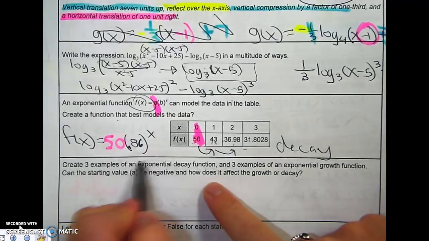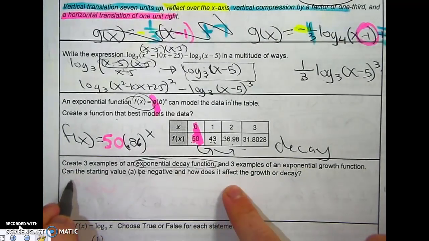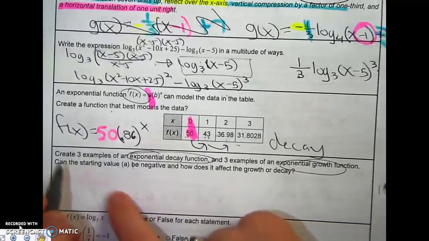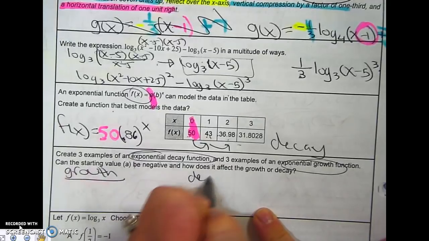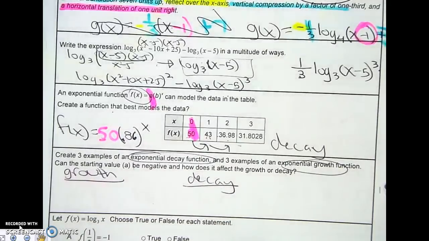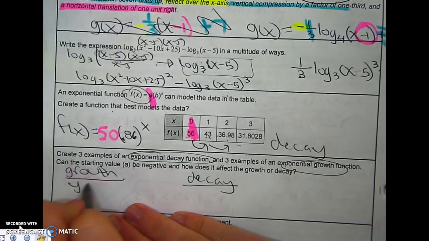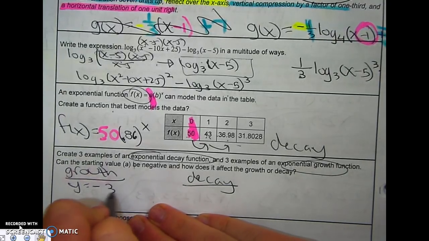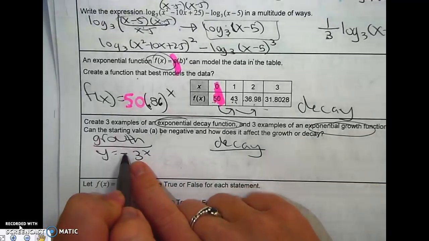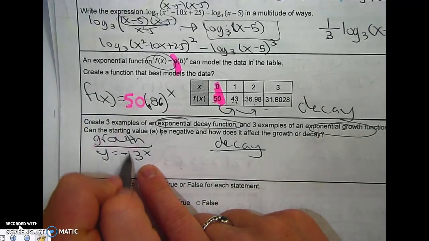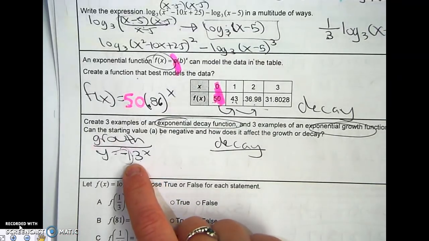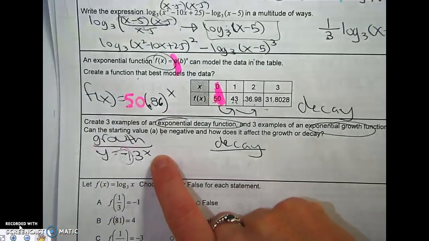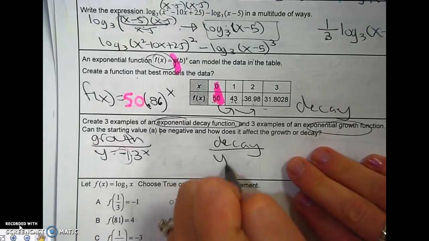They want to know 3 examples of exponential decay and 3 examples of growth. So let's do 3 examples of growth, which I think you're knowing that it's going to be multiple choice. Okay? So I could do y equals negative 3 to the x. And I want to show that one because the negative doesn't imply anything. That represents an imaginary negative 1. So that would be, in a sense, a negative start, but then you have growth. But I could do the same thing by doing this.